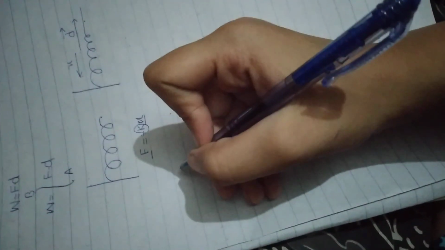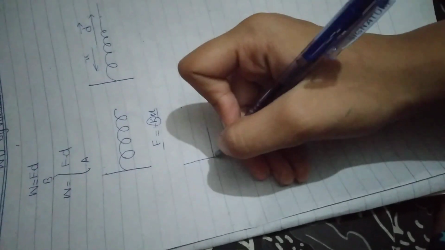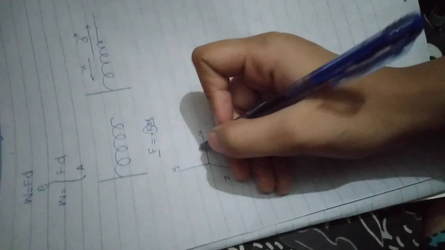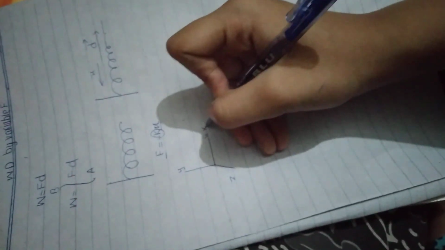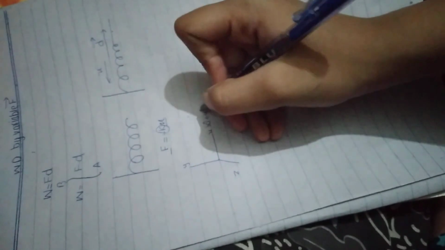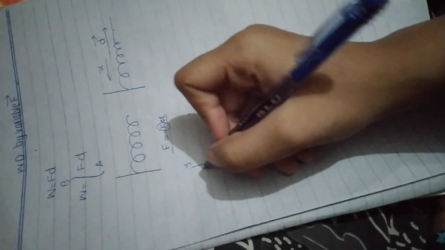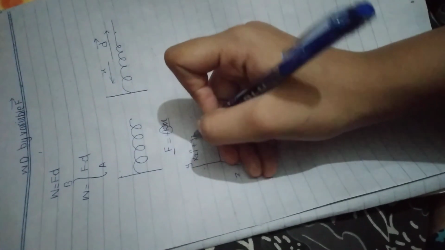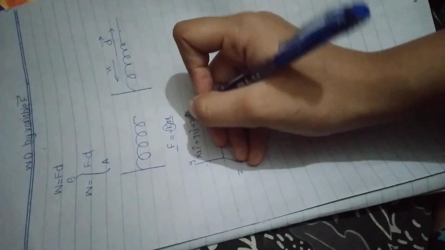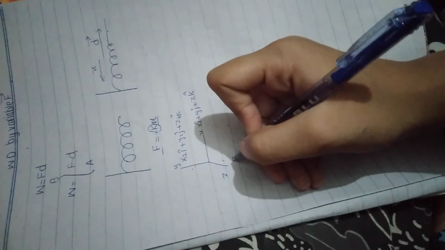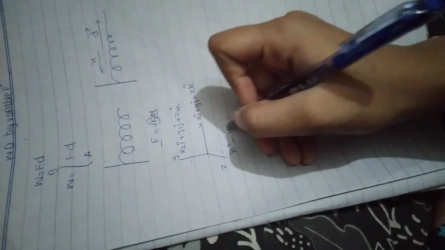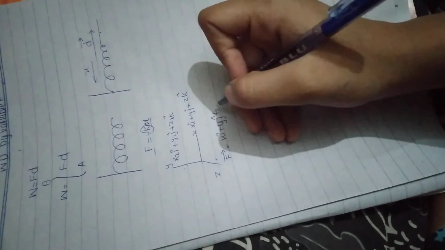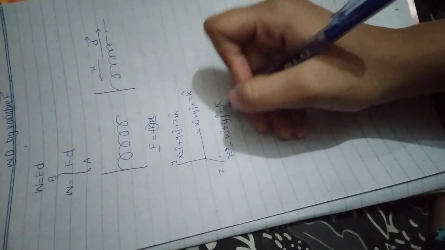For instance, we have three axes: x-axis, y-axis, and z-axis, and these are the three variable forces occurring along these three axes. For instance, this is x i cap plus y j cap plus z k cap, and the same goes for the other. Generally, the force would be x i cap plus y j cap plus z k cap, with i, j and k indicating the directions.